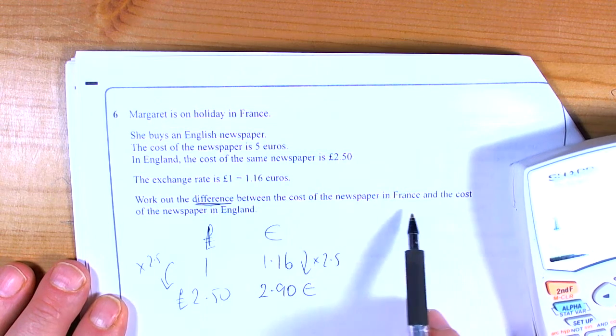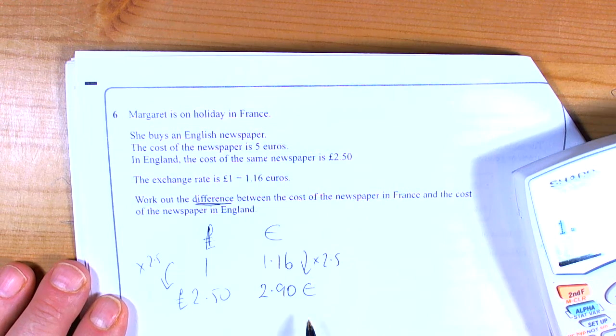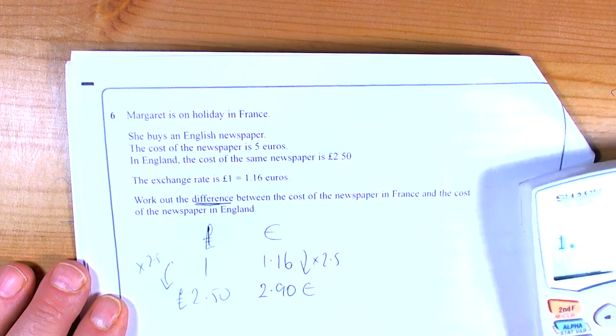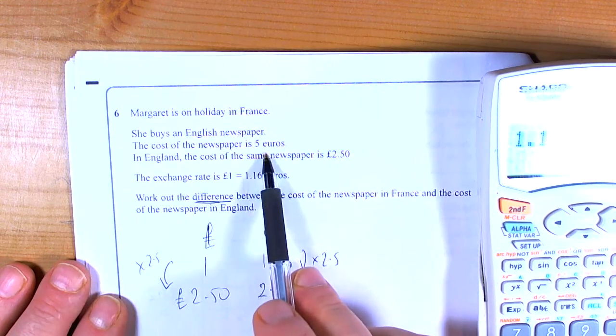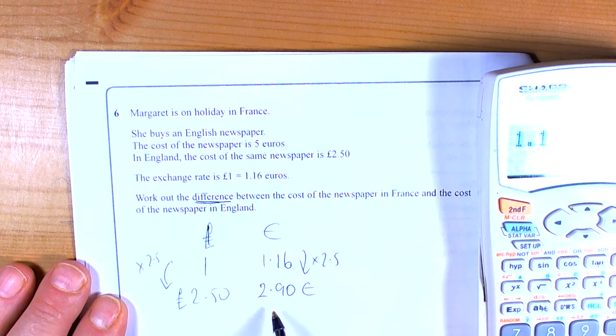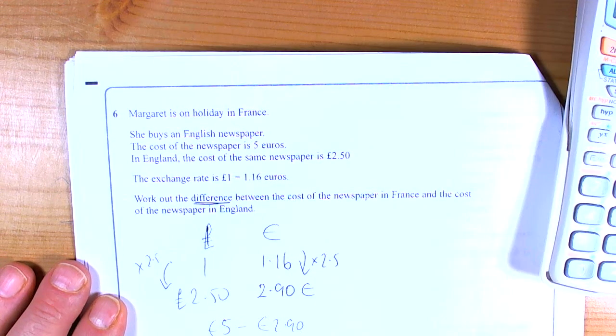It says work out the difference between the cost, and it doesn't say whether it wants it in pounds or euros, so literally it's a choice of yours. So they said the cost of the newspaper is €5. So we've got €5, take away 2.90 euros, so 2.10 euros.